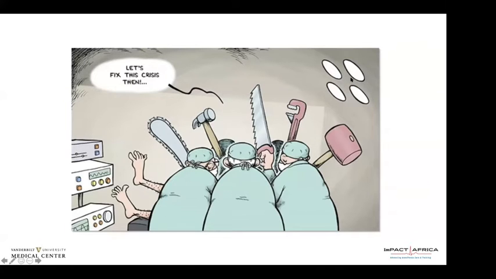You guys are quiet. Oh boy. All right. So they're using a hammer, a saw, inappropriate tools that we would think would be good for the operating room.